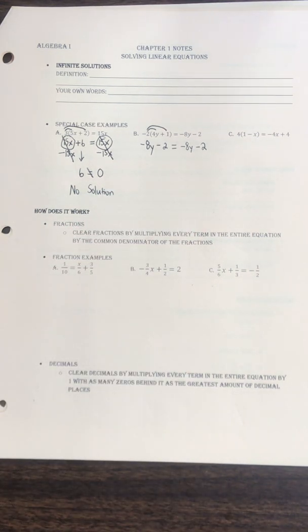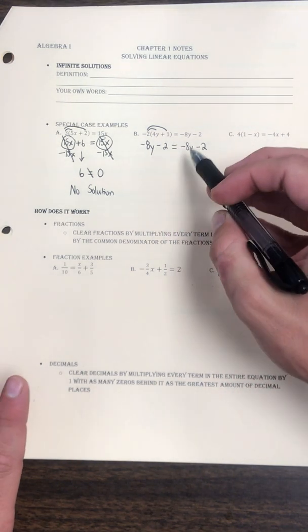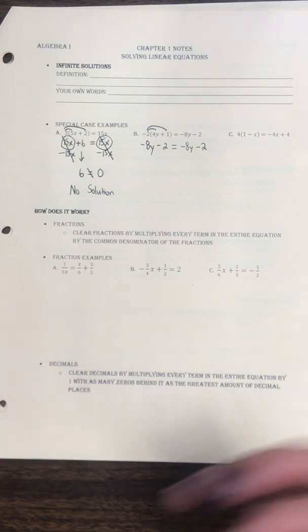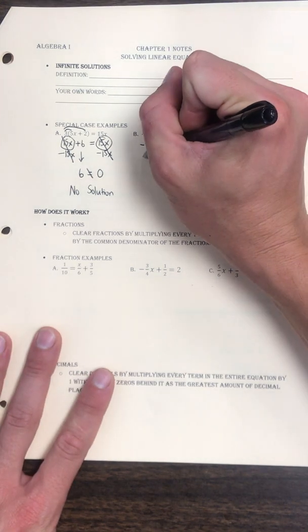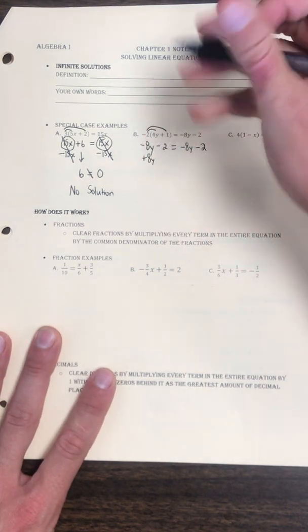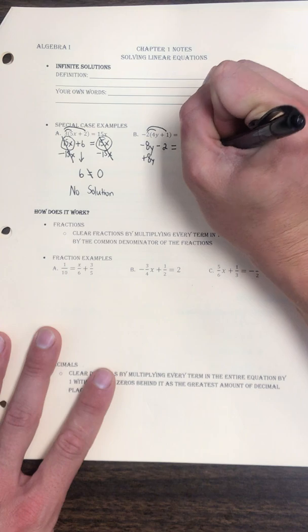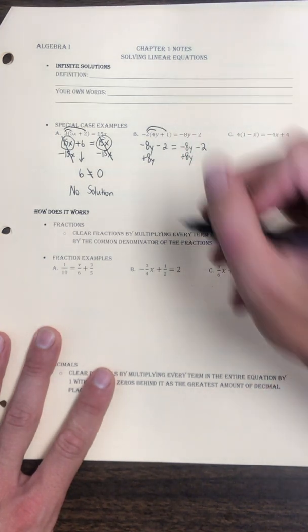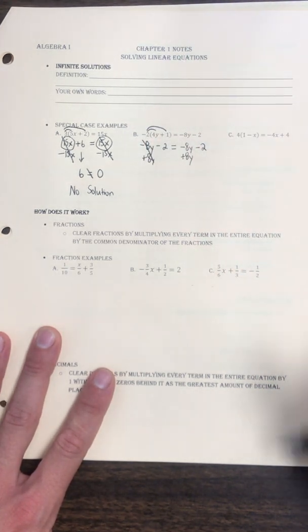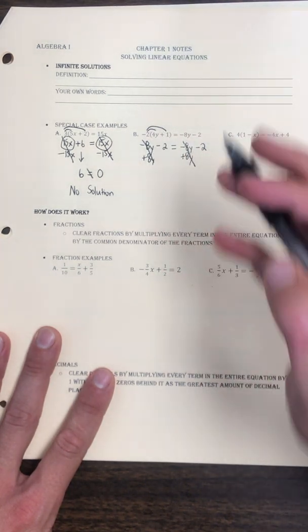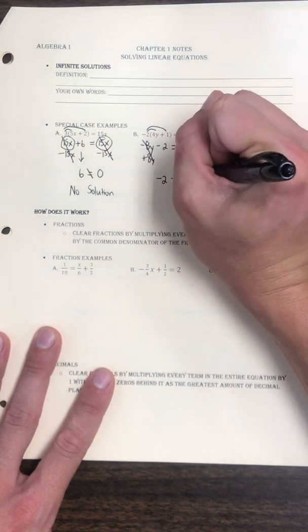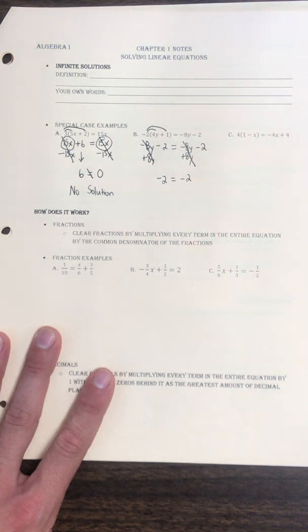So move on to I have variables on both sides. Yes, I do. I have a negative 8y and a negative 8y. Well, I need to move them to one side or the other. It really doesn't matter because they're the same. So to get rid of negative 8y, I'm going to add 8y, which means I need to add 8y on both sides. Well, when I do that, that causes those to cancel. It also causes those to cancel. And all I'm left with is negative 2 equals negative 2.